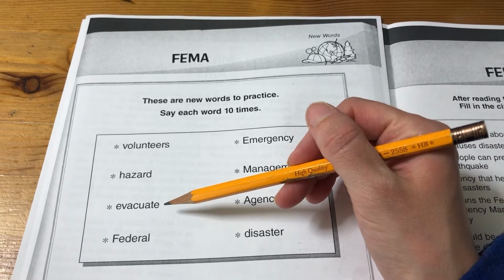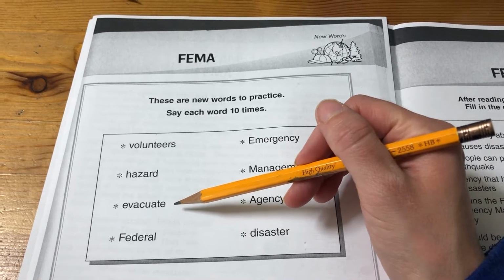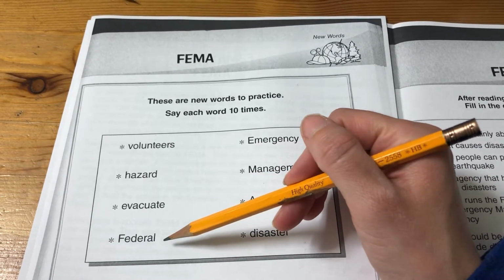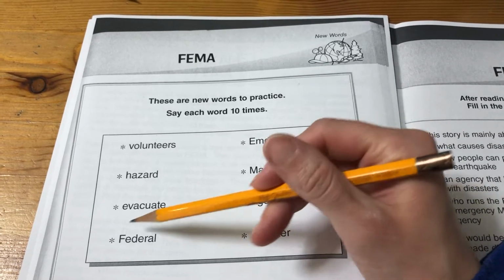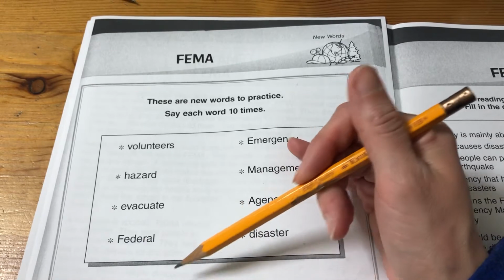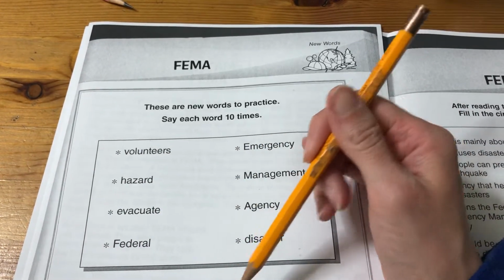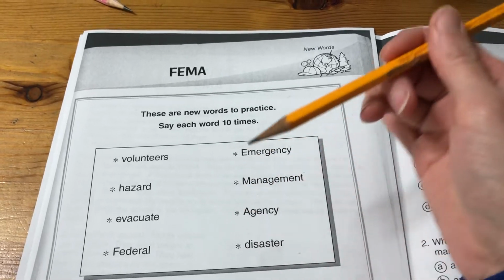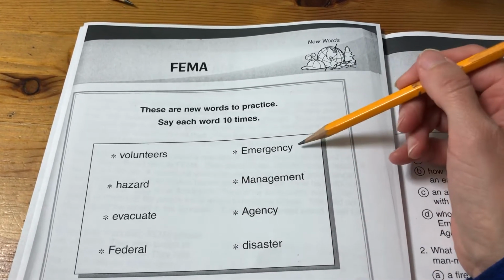Evacuate. Evacuate means you have to leave someplace because of some kind of danger. Federal. This usually discusses the government in terms of a national policy or response instead of a prefectural or a state or a city.